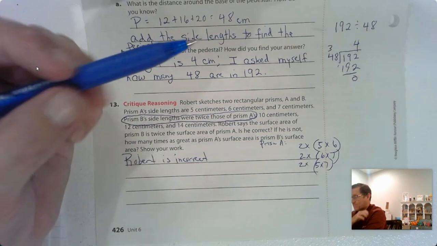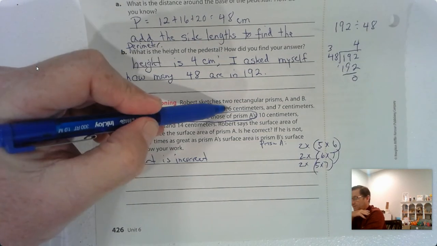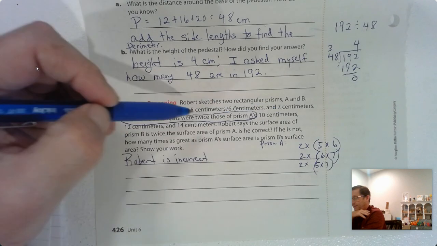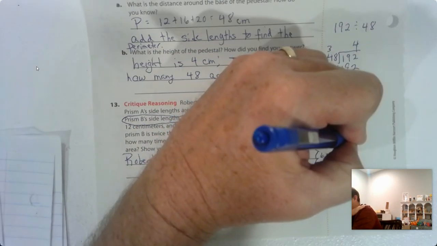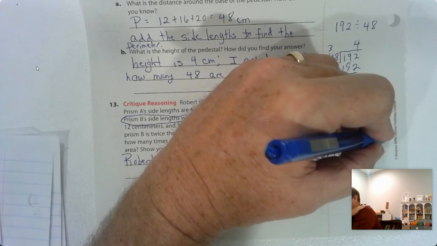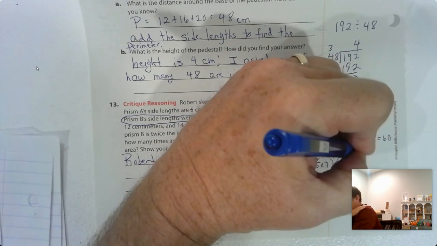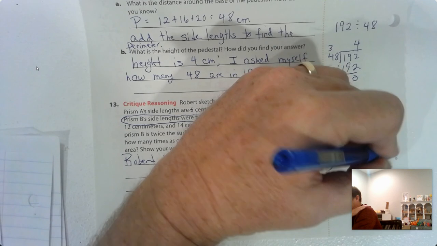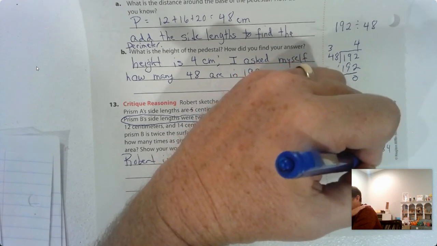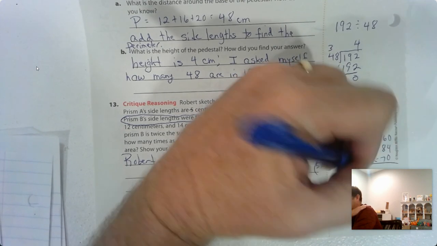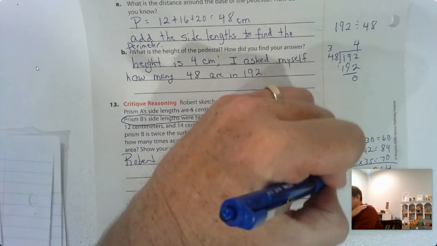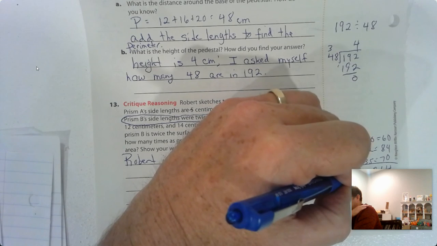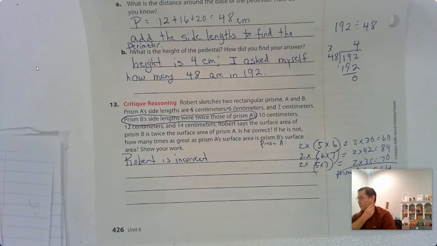Okay. 5 times 6, 6 times 7, and 5 times 7. Okay. So 2 times 30 is 60. 2 times 42 is 84. And 2 times 35 is 70. So Prism A equals 214.